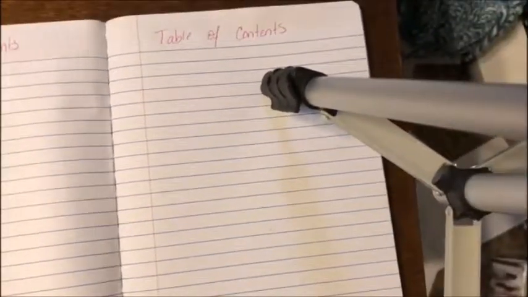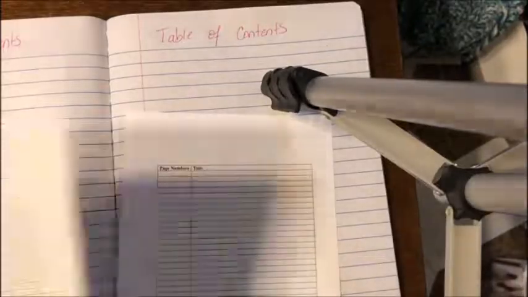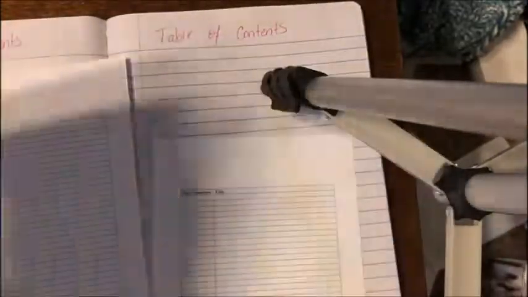Then you're going to take your table of contents packet and cut it down the middle, and remove the staple. Now you should notice that you have 2 pages that are front and back like this. You want to set those aside.